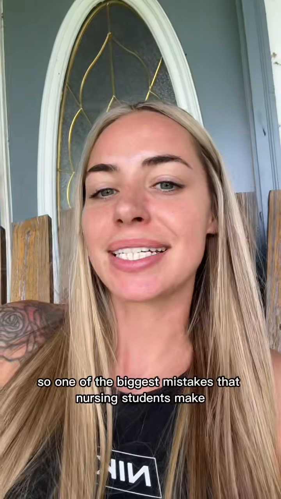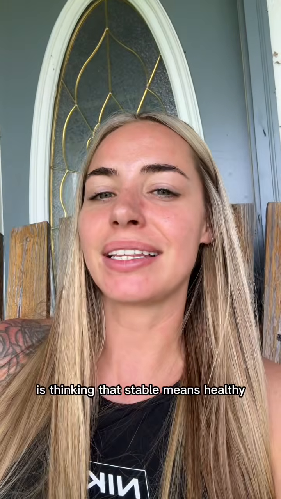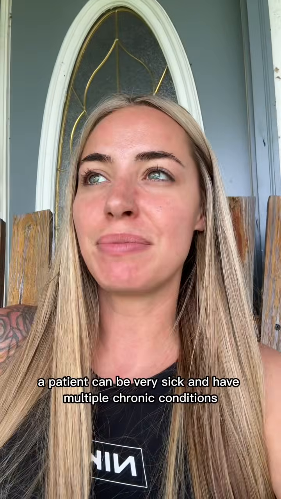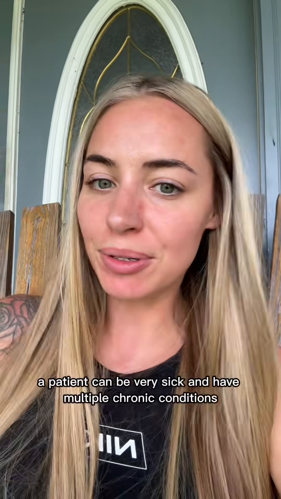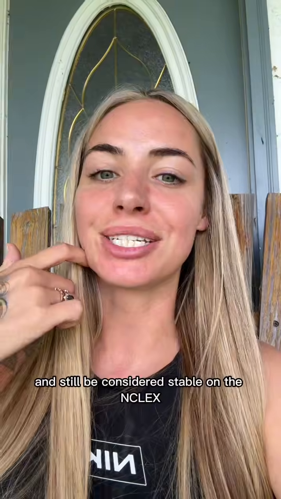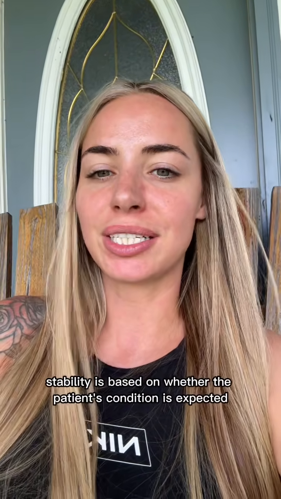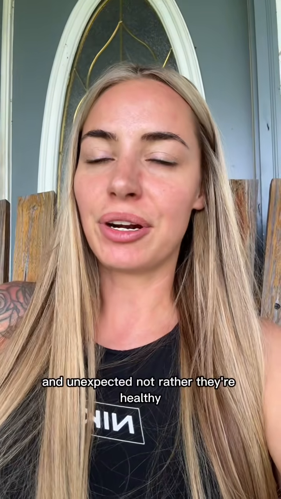So one of the biggest mistakes that nursing students make is thinking that stable means healthy, and it doesn't. A patient can be very sick and have multiple chronic conditions and still be considered stable. On the NCLEX, stability is based on whether the patient's condition is expected or unexpected, not whether they're healthy.